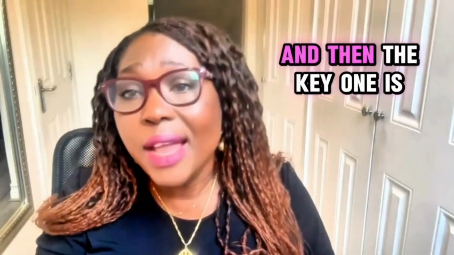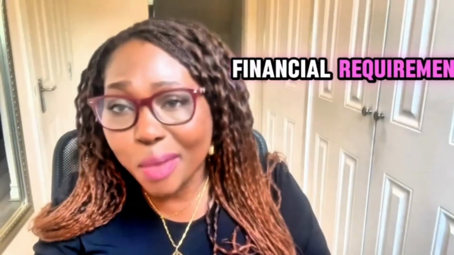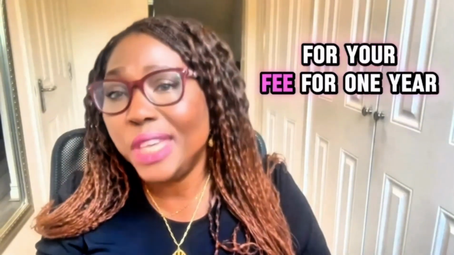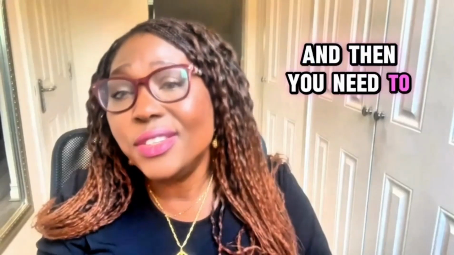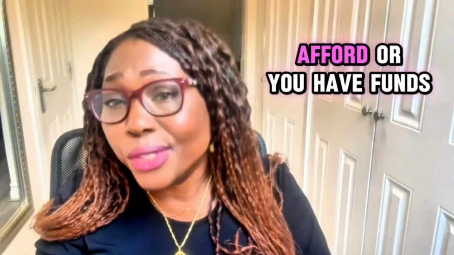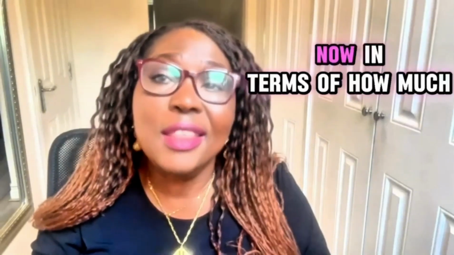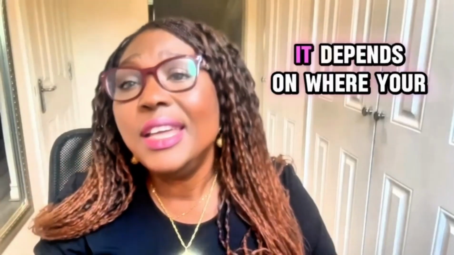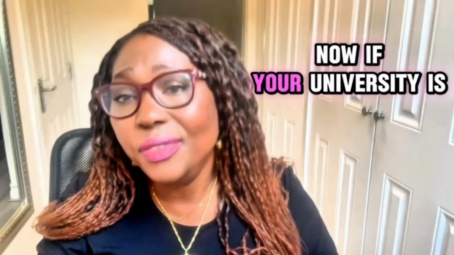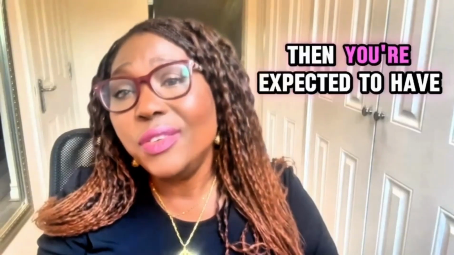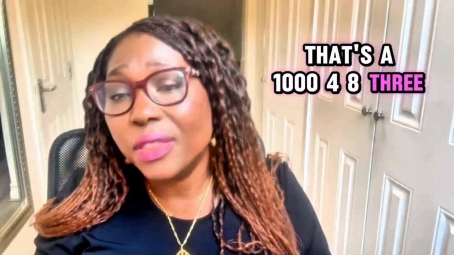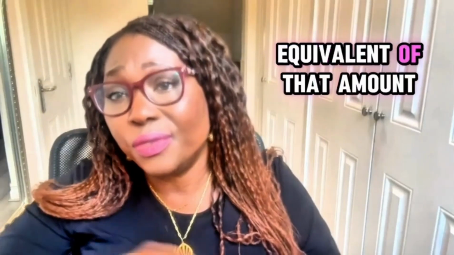That's it. And then the key one is the financial requirement. You need to show that you have sufficient funds to pay your fees for 1 year, and you also need to show that you have funds to cover your living costs. How much you're expected to have depends on where your university is. If your university is in London, then you're expected to have £1,483 per month, the equivalent of 9 months.